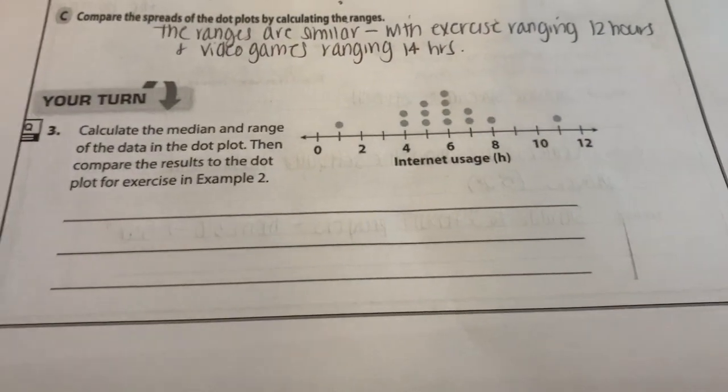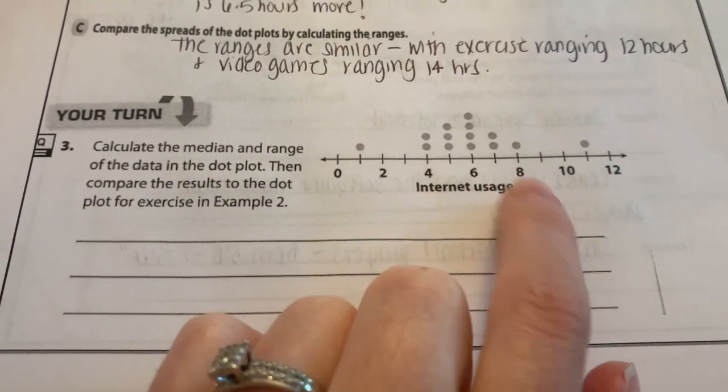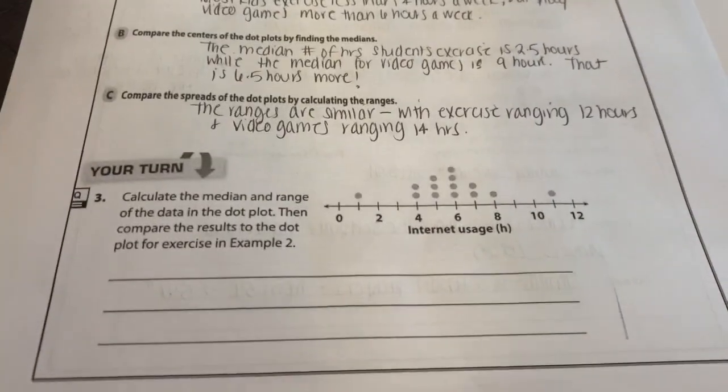I'm going to have you do the your turn on your own. Find the median and the range of this data, and then compare your results to these. Give that a shot.